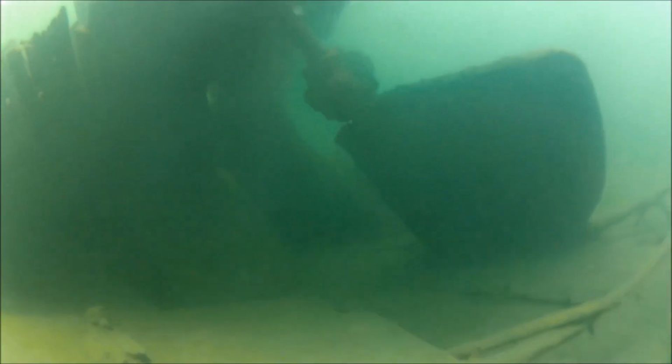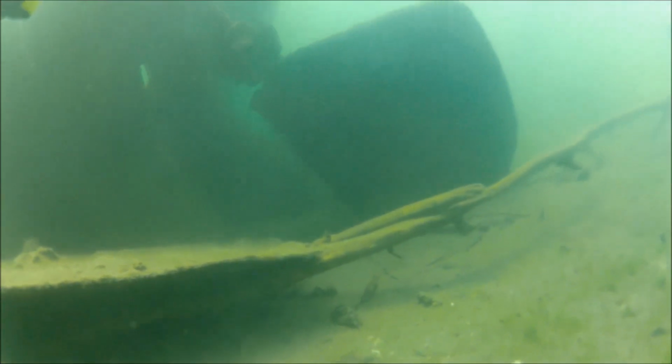Everybody, CT Hippo here. Today I'm going to do something I haven't done in a long time. I'm going to make a tutorial. This is the first in a two-part series about locating and researching shipwrecks from your computer using open source databases.